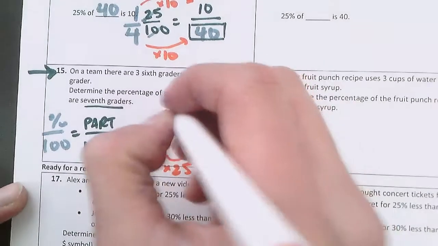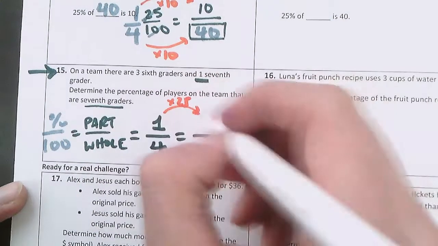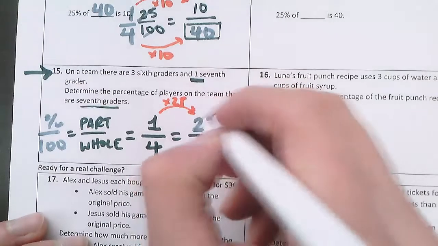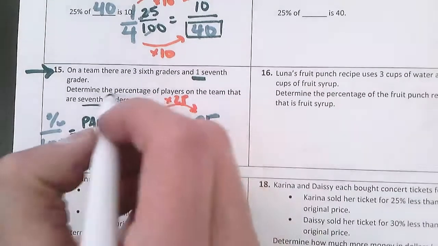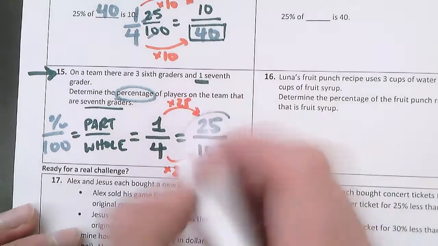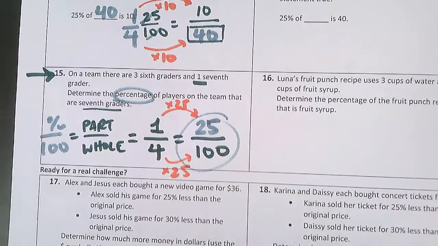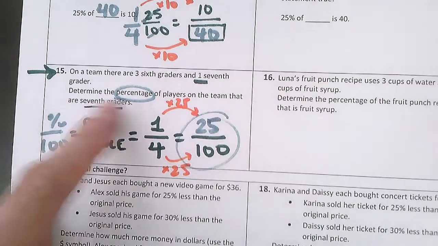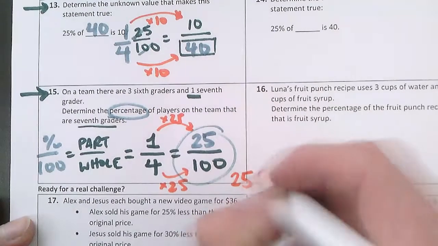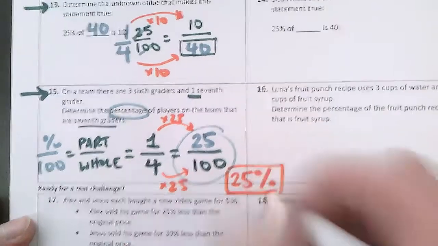And then I multiply the top by the same number. 1 times 25 is 25. So it's asking me the percentage, so I want that percentage right there. What percent of the team are 7th graders? It's going to be 25%. That's my final answer.